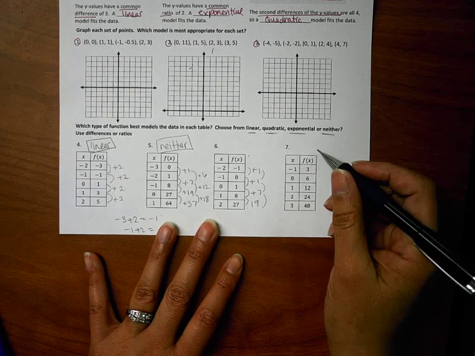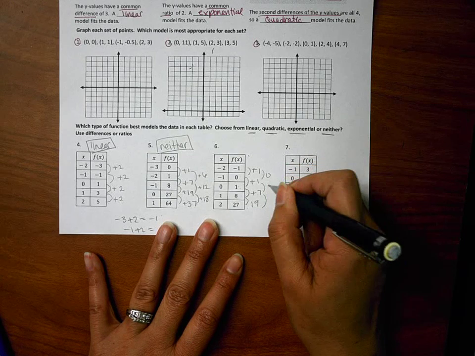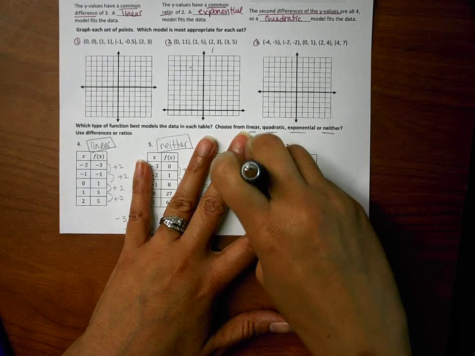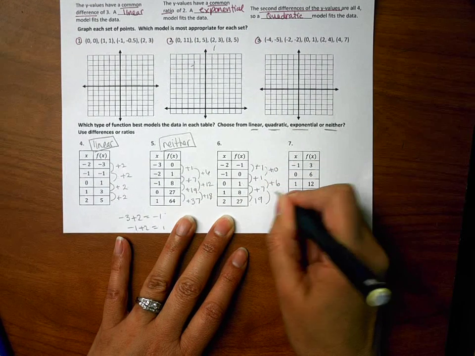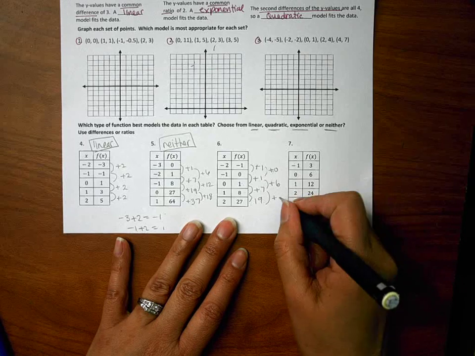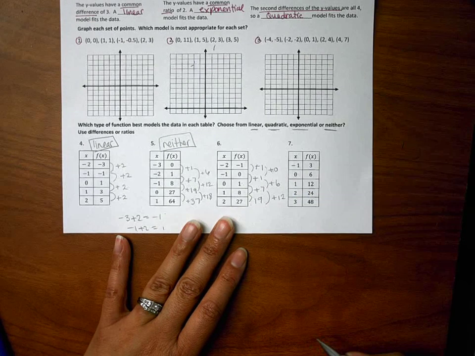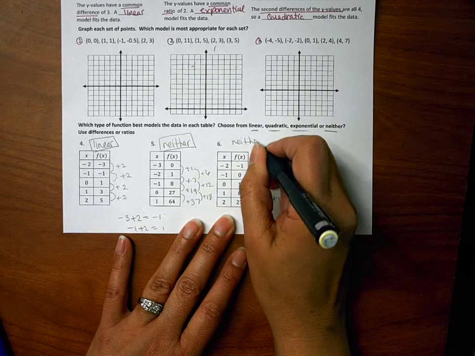All right. 1 to 1 is 0, or plus 0. This is a plus 6, and 19 take away 7 is 12. And there's no second difference either, so this is a neither.